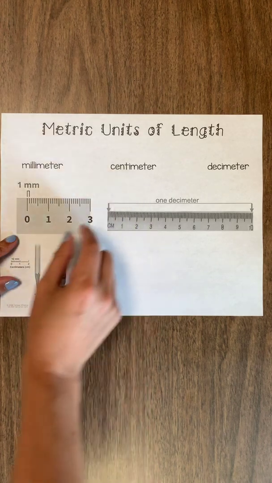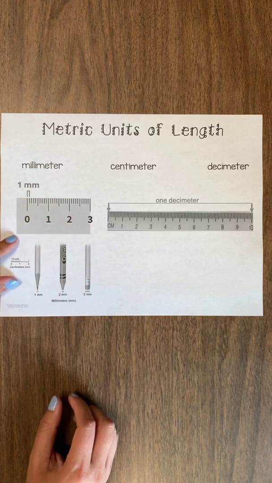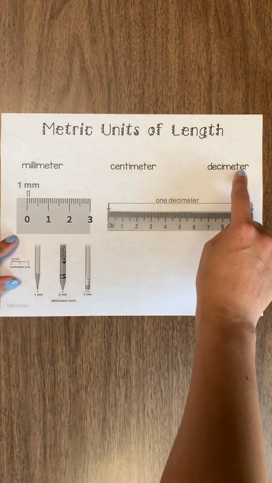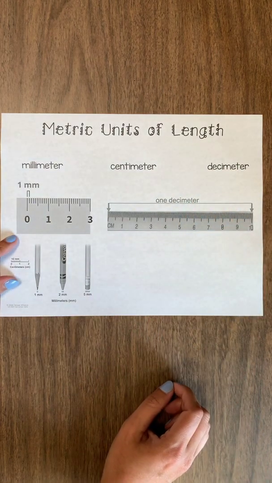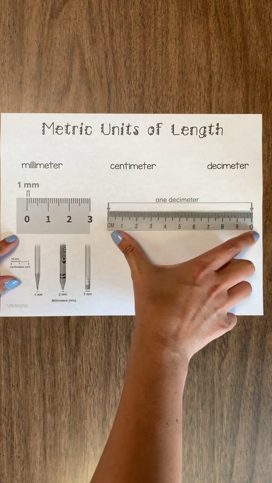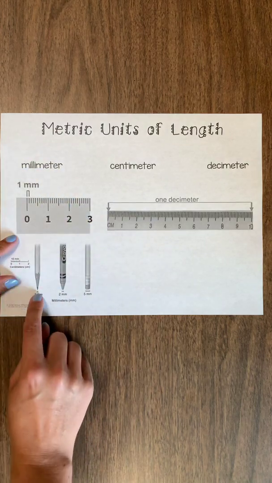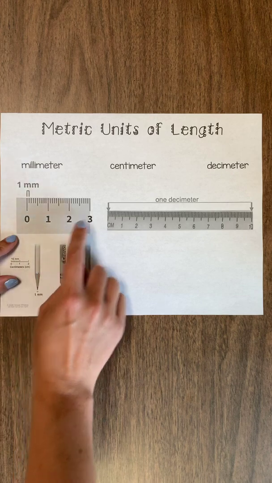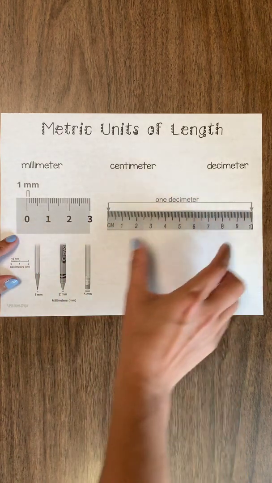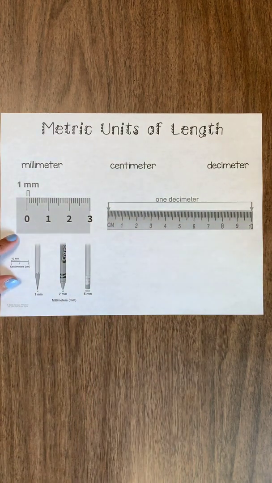A centimeter, as you can see with the zoomed up ruler, is also really small, but it is bigger than millimeters. And then we have the decimeter. A decimeter is equal to 10 centimeters. It's not very big, but it is bigger than a centimeter and a millimeter. So millimeters are used for teeny tiny objects like the tip of a pencil. Centimeters are also used for measuring smaller lengths. And then the decimeter is 10 centimeters. So it is much larger, still not too big though.